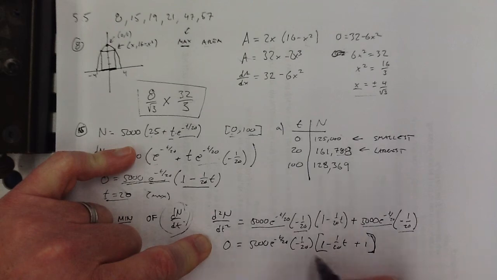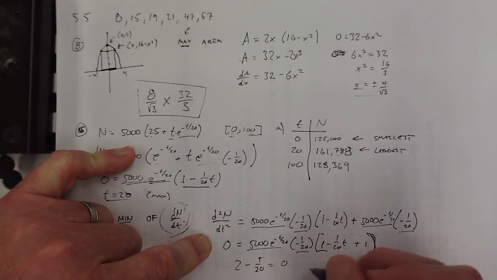So it looks like that, just like we talked about before, that's never going to be equal to 0. Of course, that's not either. This is the thing that could be equal to 0. So I've got 2 minus 1/20 t equals 0. So it looks like that happens at t equals 40.